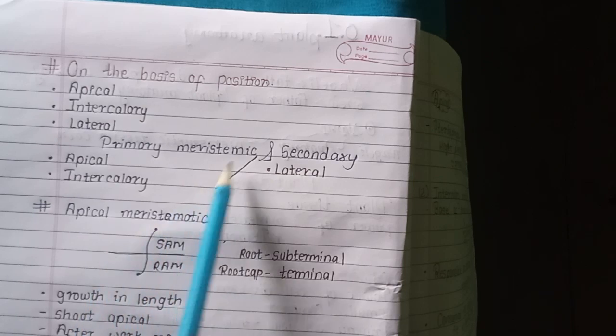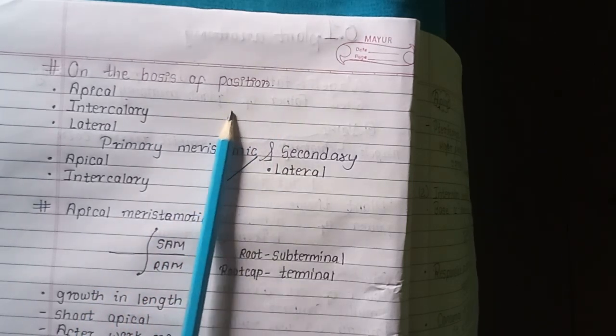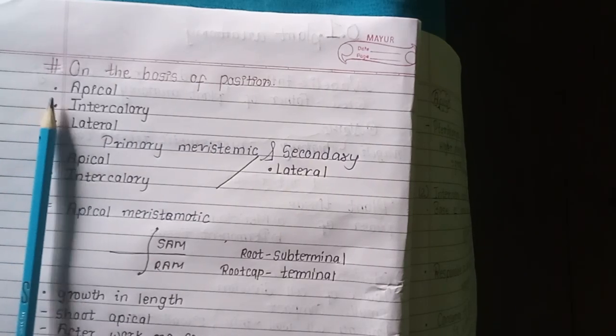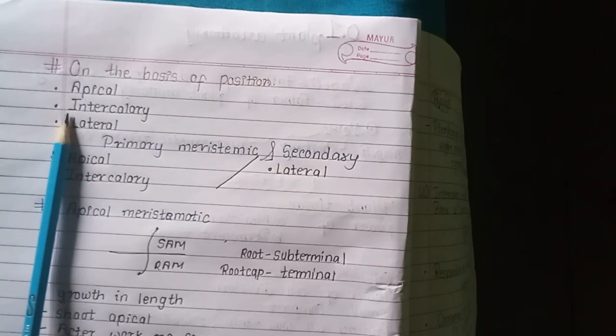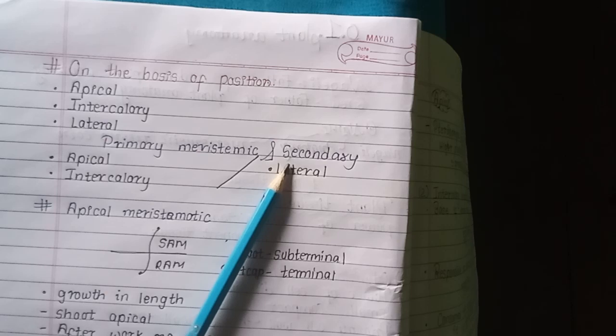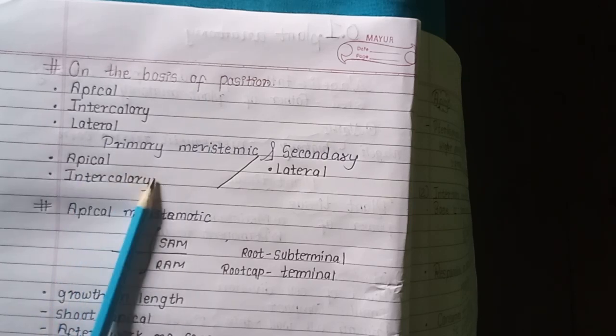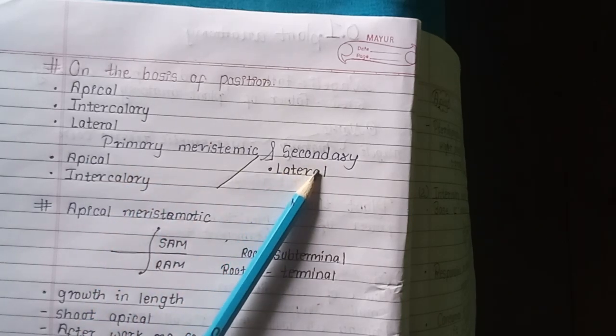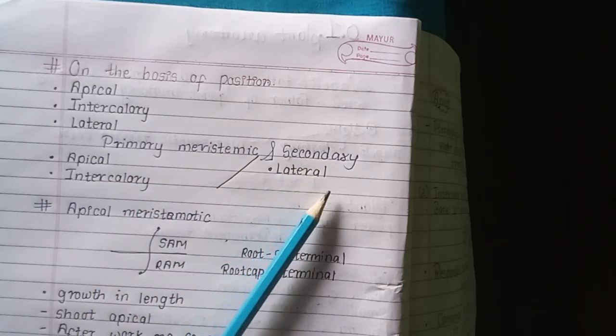On the basis of position where they are found, meristematic tissue is divided into three types: apical meristematic tissue, intercalary meristematic tissue, and lateral meristematic tissue. Apical meristem and intercalary meristem come under the primary meristematic tissue. In secondary meristematic tissue, lateral meristem is common.